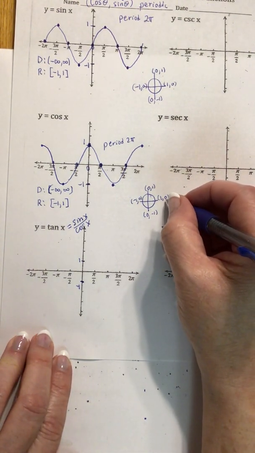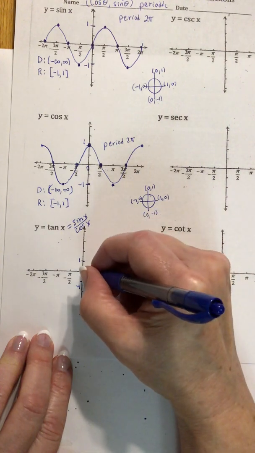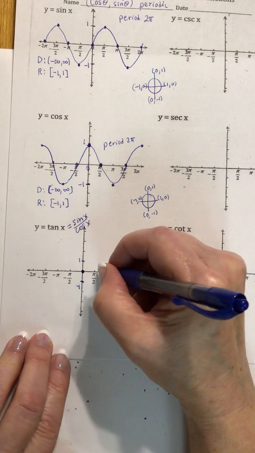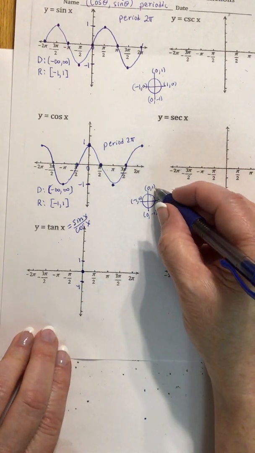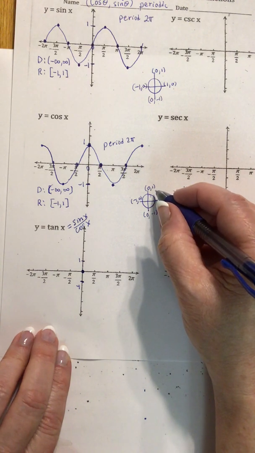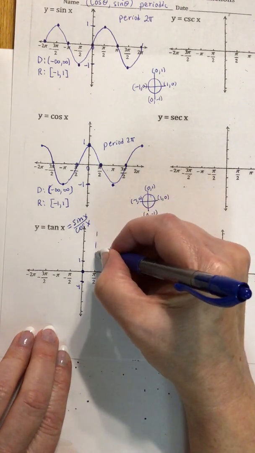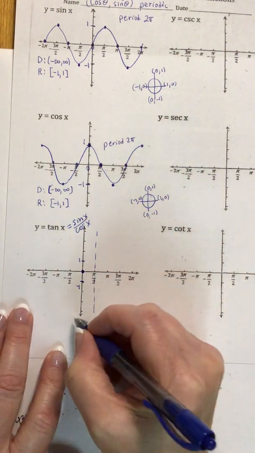So y over x, sine over cosine is going to give us 0. So 0 is going to be at 0. Pi over 2, we go to sine over cosine, 1 over 0. So we know that 1 over 0 is undefined, so we can put it in as an asymptote. Asymptote means that we cannot have that spot.